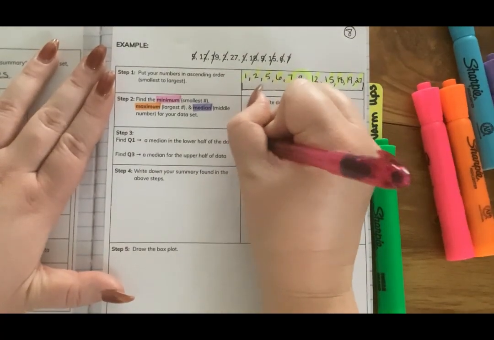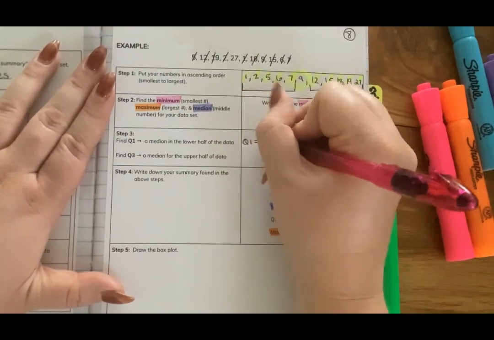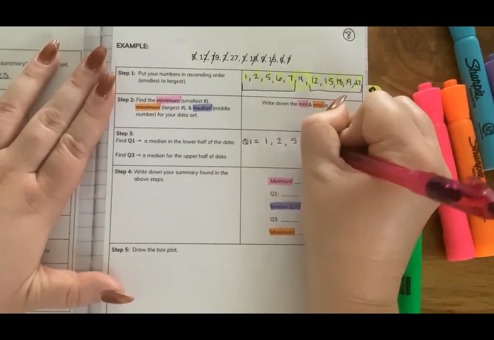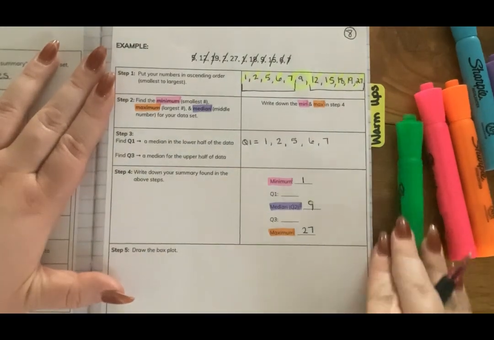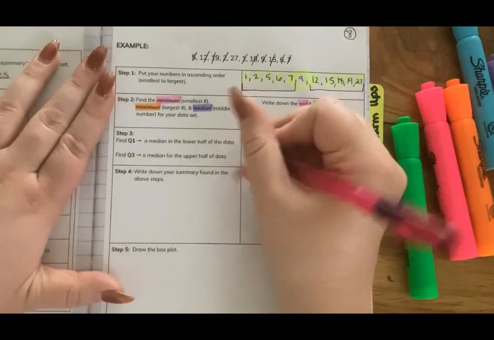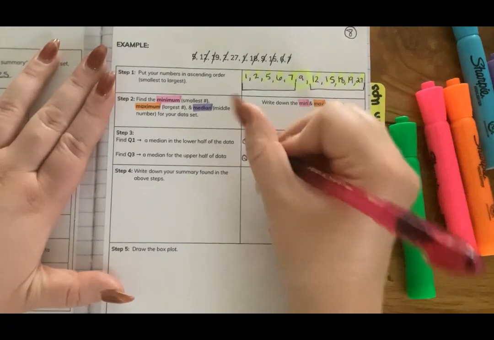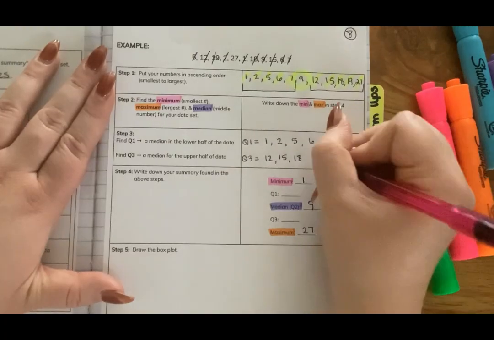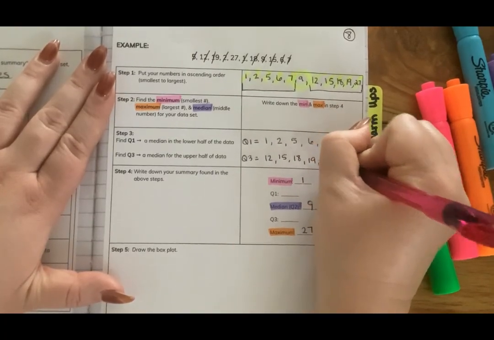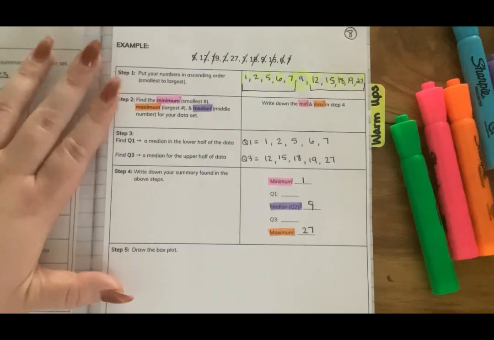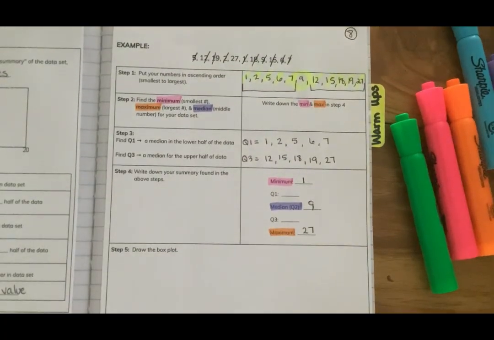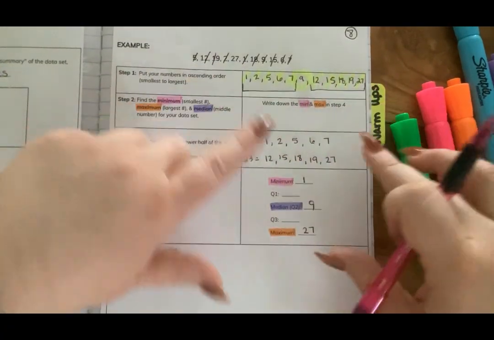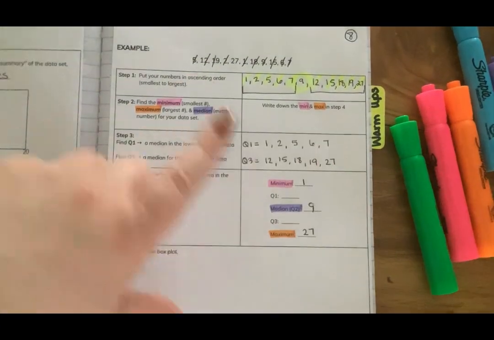So we've got Q1 is going to be equal to the middle of this data set. And I'm going to go ahead and write this grouping down to find Q3. So if you need to pause to write this down, go ahead and do that. But now what I'm going to do is the same process that I used to find 9 in the middle to find the medians for Q1 and Q3.